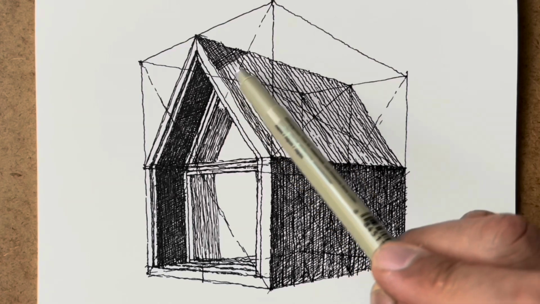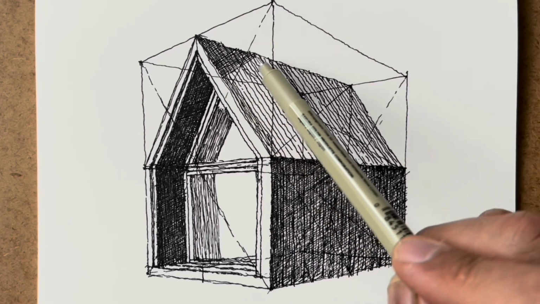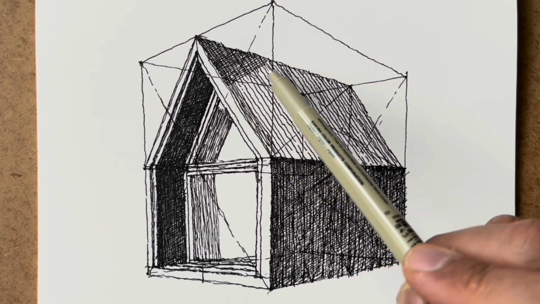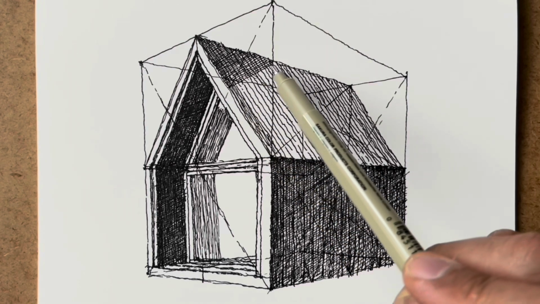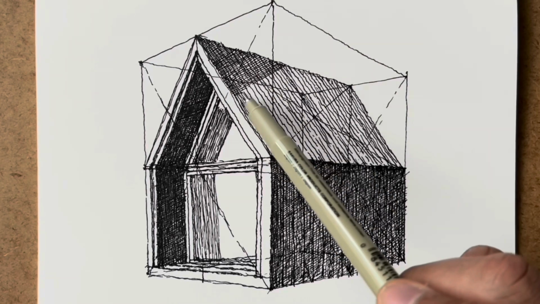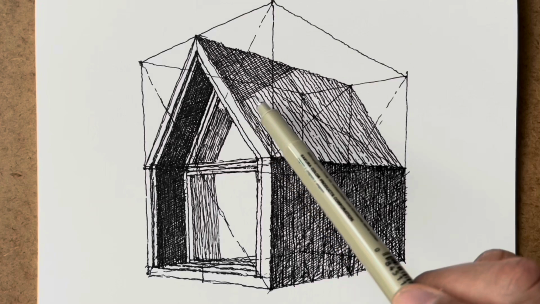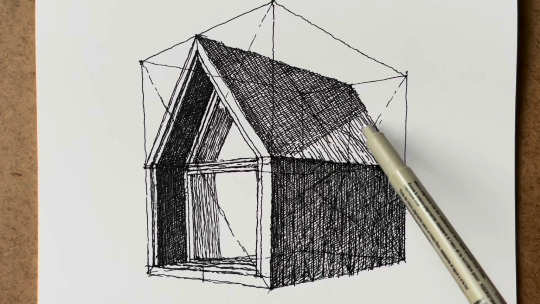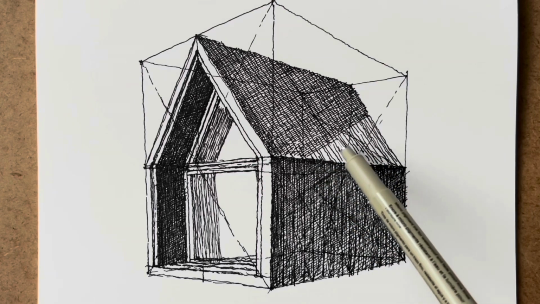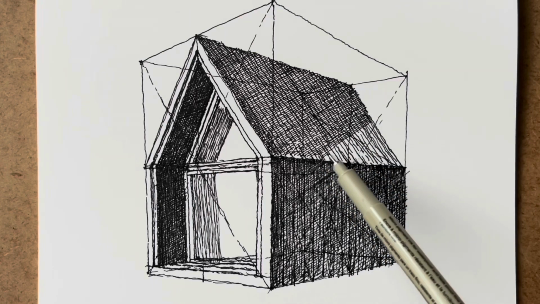And the next one is to cross-hatch the roof. Again, it's about looking at it to balance it, and to be consistent with the techniques. Just need to be careful not to go beyond the outline of the roof, otherwise it will look messy.